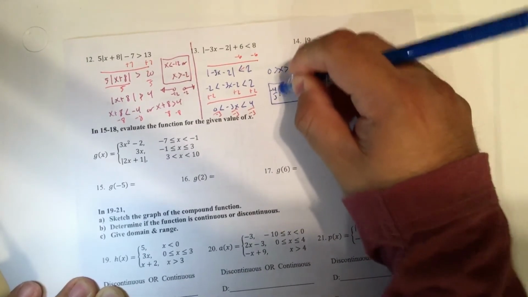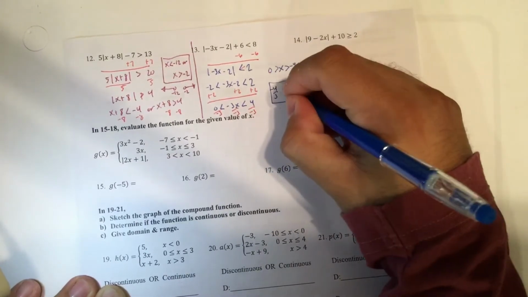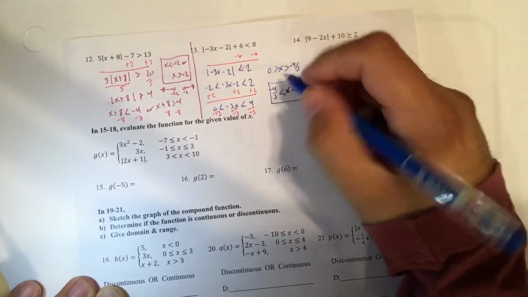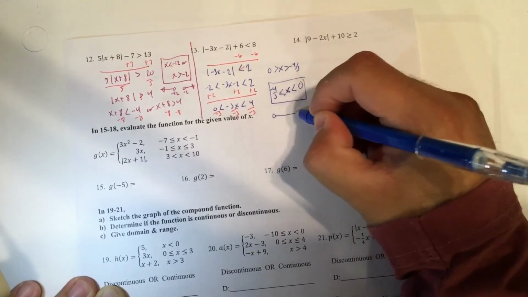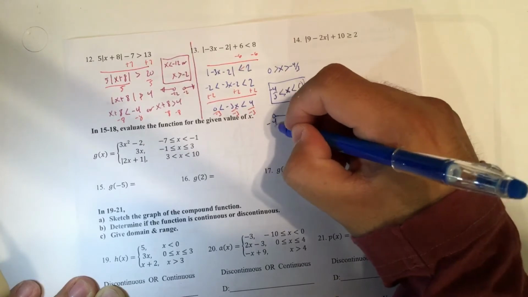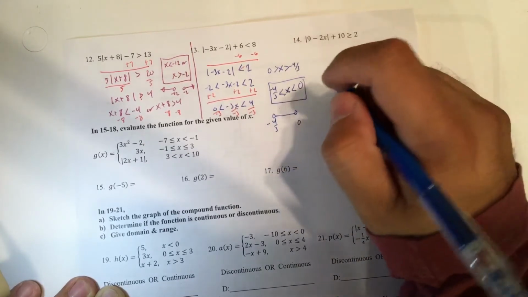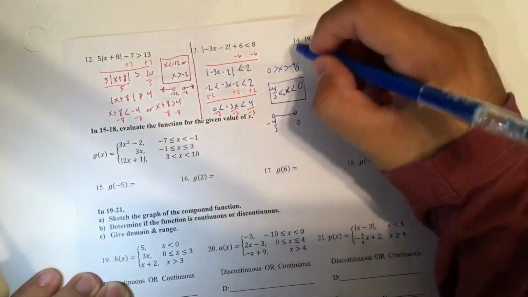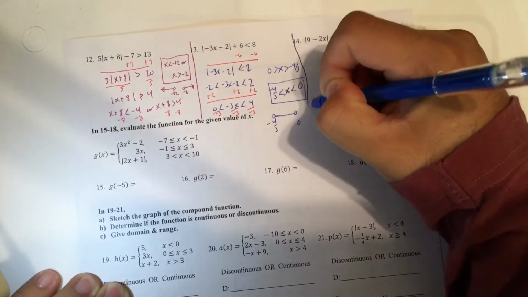Let's write that a little bit nicer. There you go. Negative 4/3. So we're going to have open circle to another open circle. This one would be negative 4/3, and this one is 0. All right, next problem. We draw a line here so we know where they're separated.